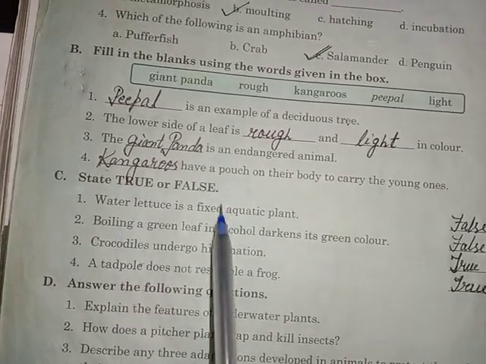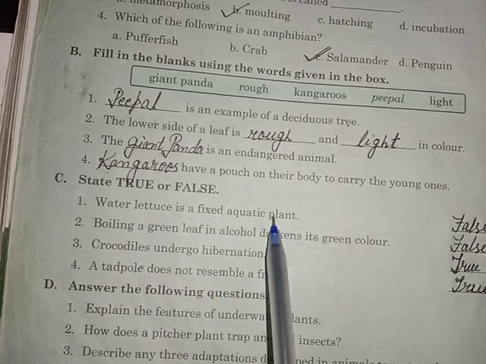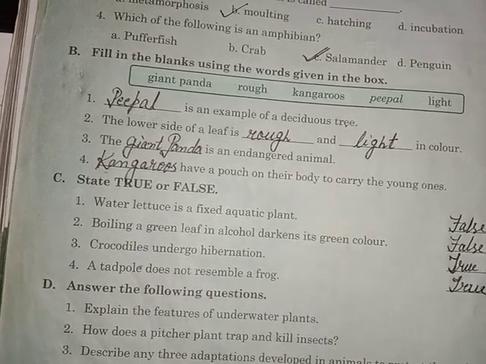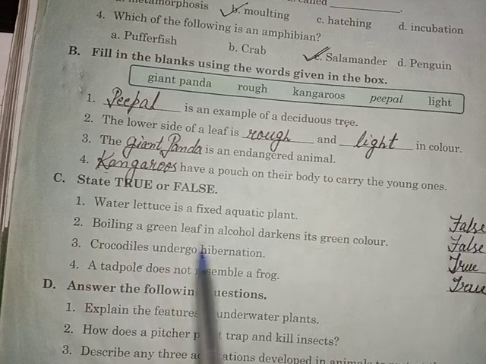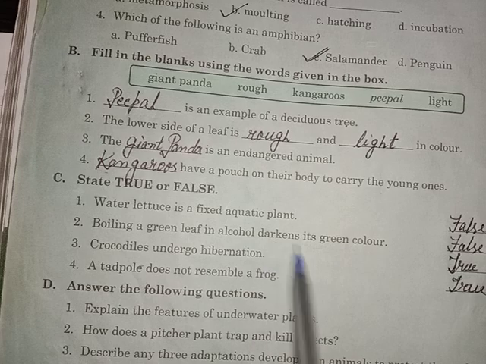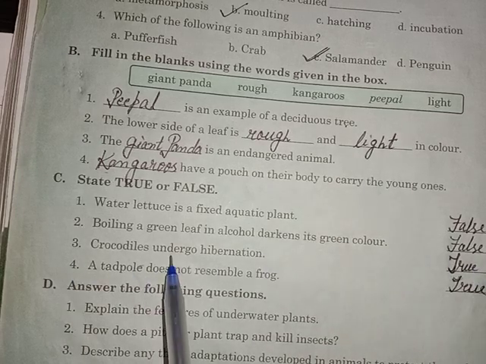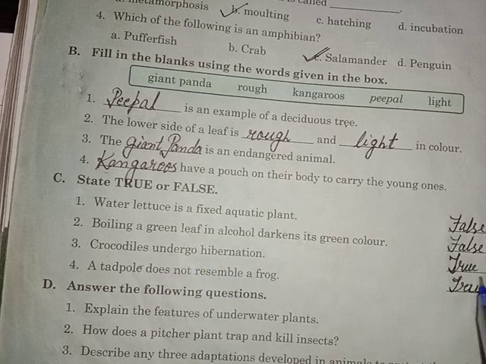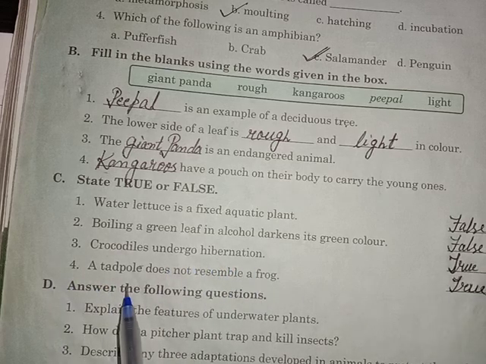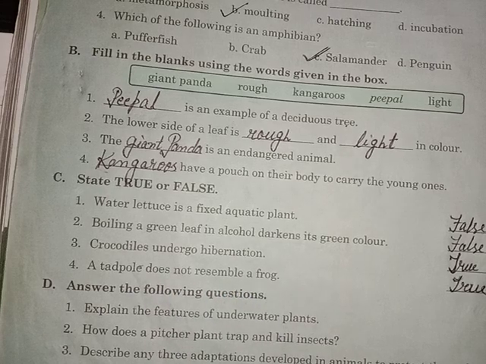C. State true or false. First, water lily is a fixed aquatic plant. False. Second, boiling a green leaf in alcohol darkens its green color. False. Third, crocodiles undergo hibernation. True. Fourth, a tadpole does not resemble a frog.